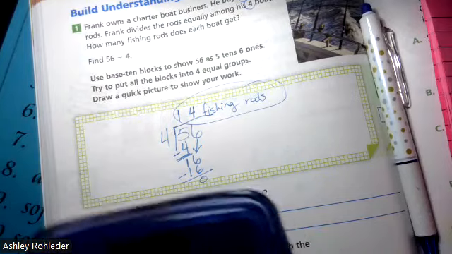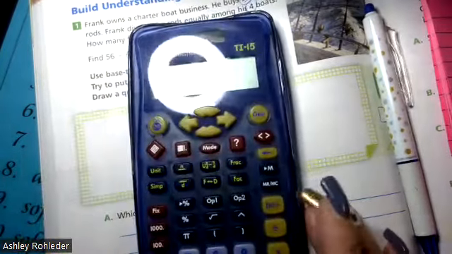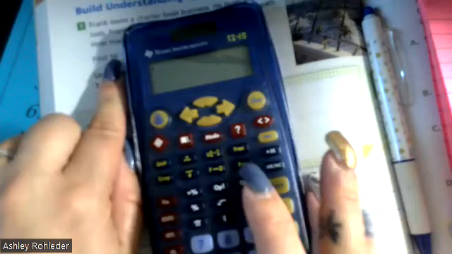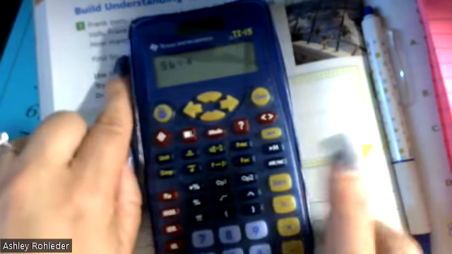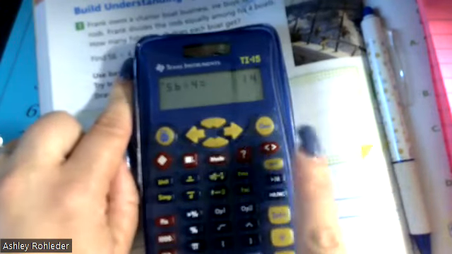But if you wanted to check your work on the calculator and make sure you were right, you sure can. So you would type in 56 divided by 4, and we got 14.